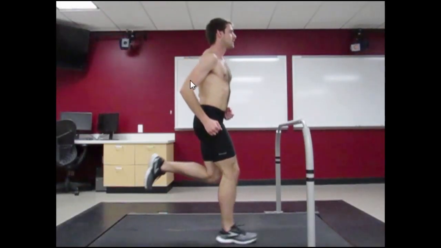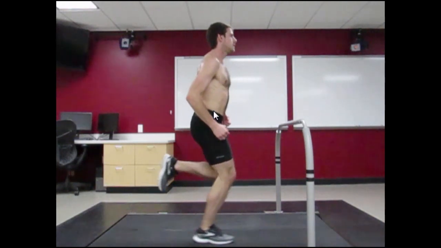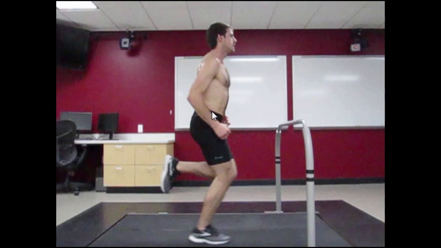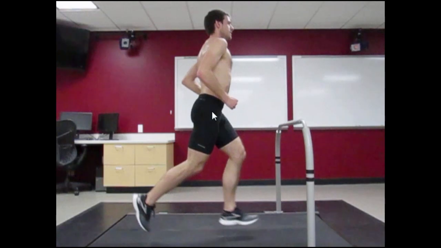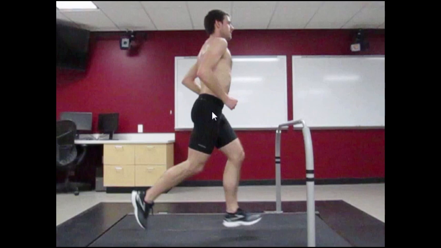Center of mass being at its lowest point, and I'll leave the arrow indicating where that point is at mid-stance, all the way through to mid-flight. So when both feet are off the ground, notice again where his shorts line is and how much vertical displacement he's demonstrating. Running will have more vertical displacement than walking.